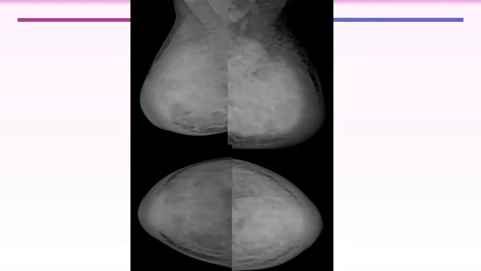These are MLO and CC views of breast parenchyma, showing bilateral ACRD. Yes, okay, but here you cannot comment on that because the breast is extremely edematous. Yes, it's so edematous. You can go immediately for the increased breast density and edematous changes.